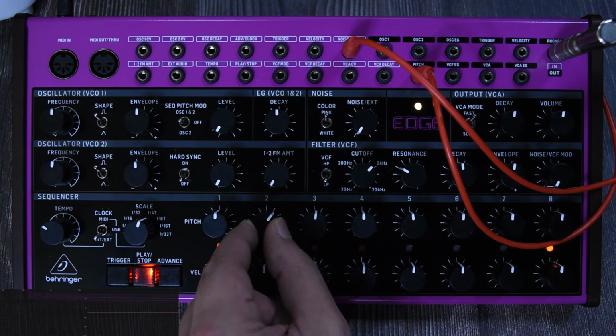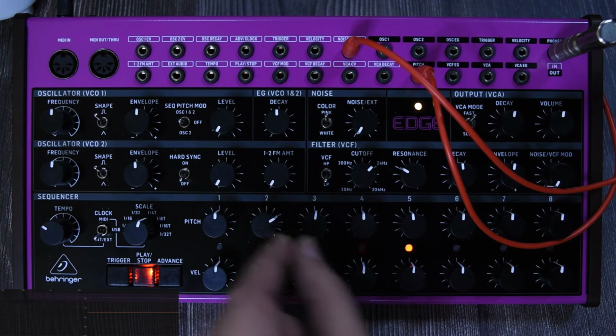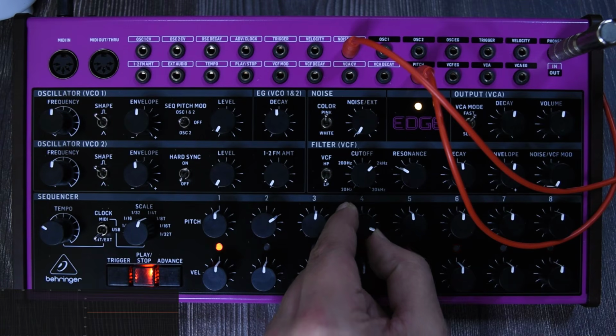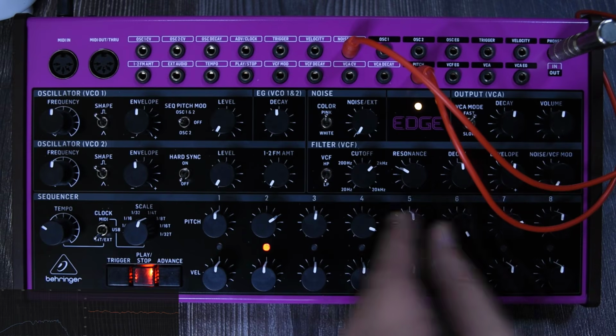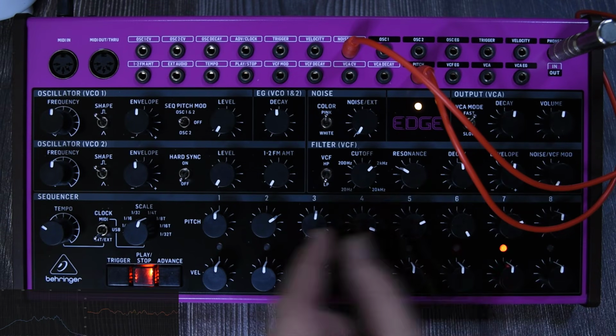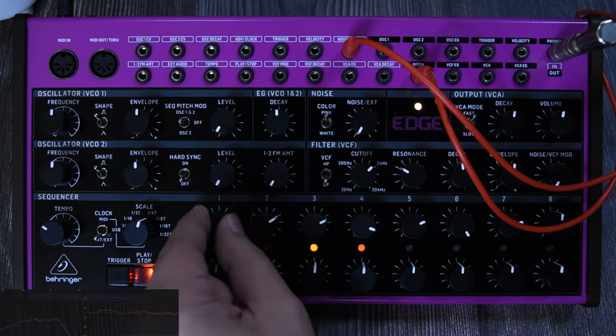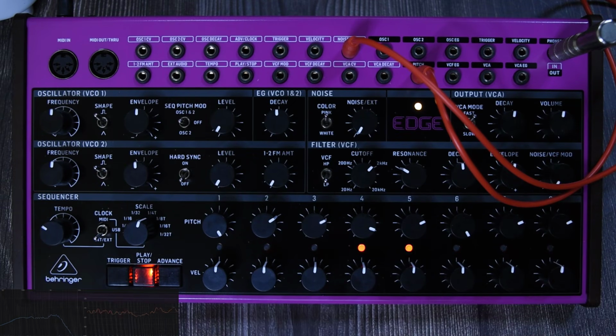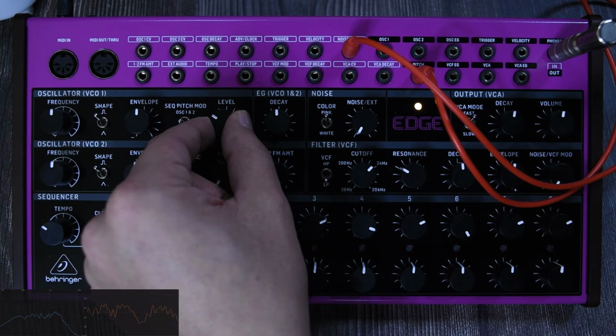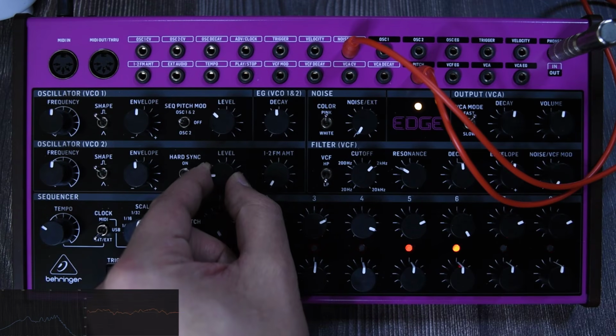Now if you keep going up, right here is going to be outputting positive voltage. And the level of the noise will increase. And just like this, you can create rhythmic patterns with noise. And if you so desire, you can use the oscillators and blend them with the noise.